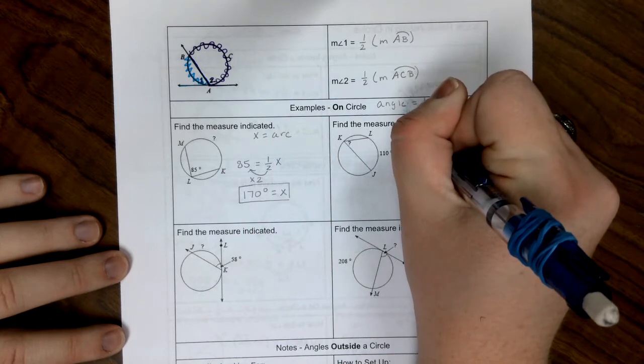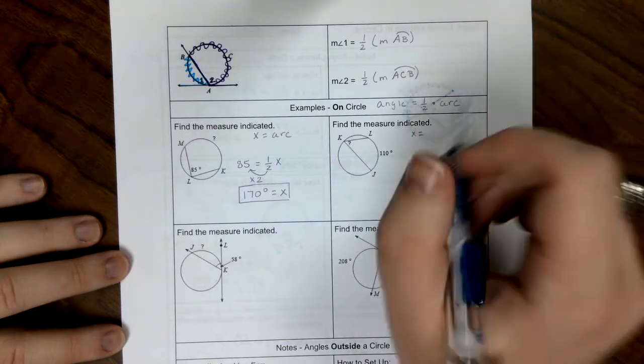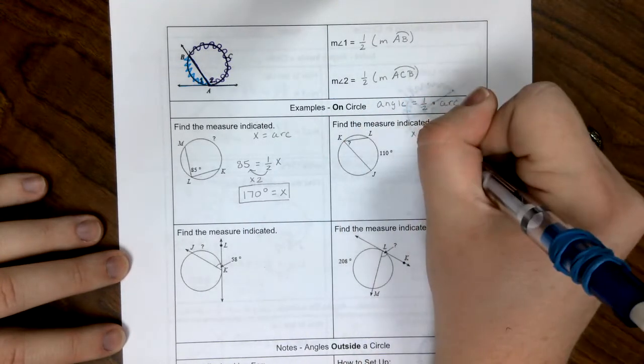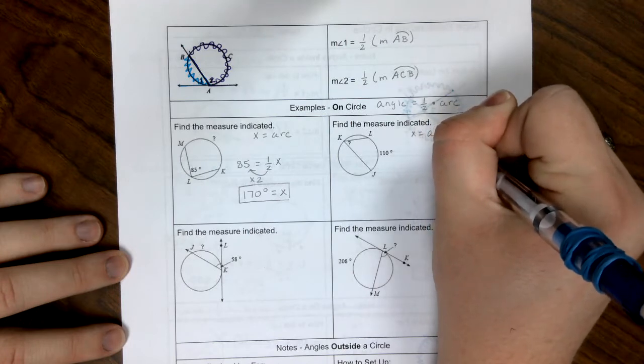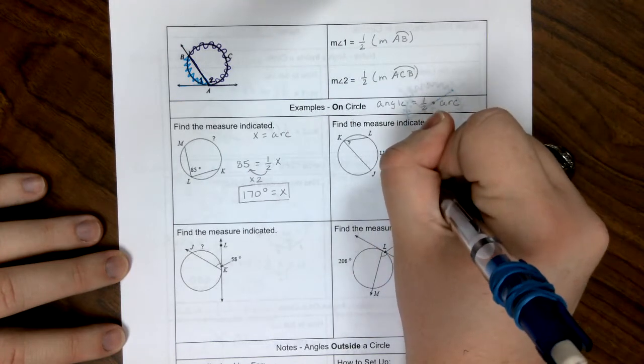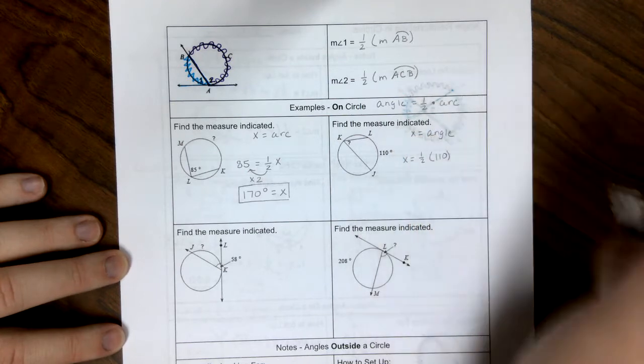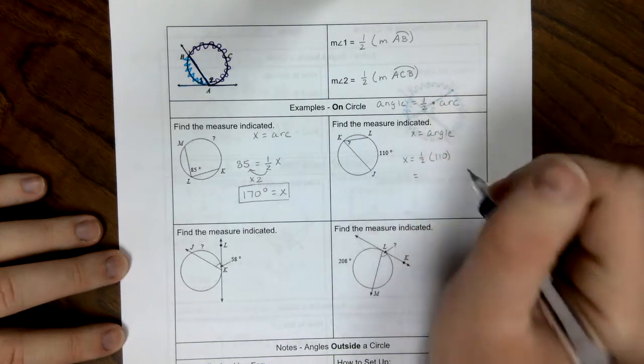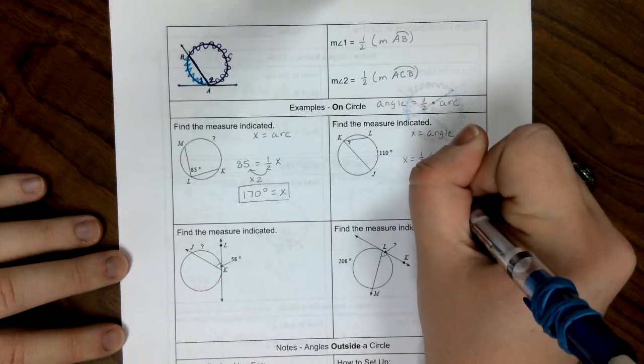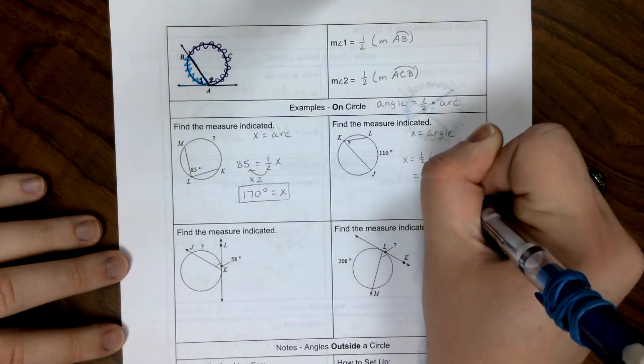All right? So again, what's my unknown? This time it's the angle. So x is 1/2 times the angle measured. 1/2 of 110, 1/2 times 110 is 55 degrees.